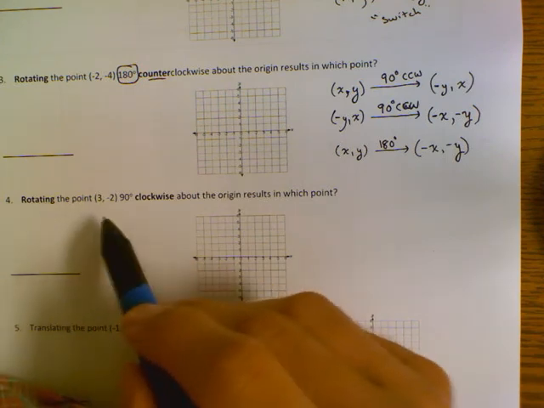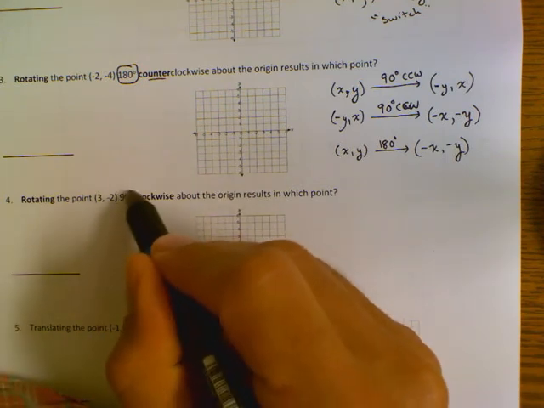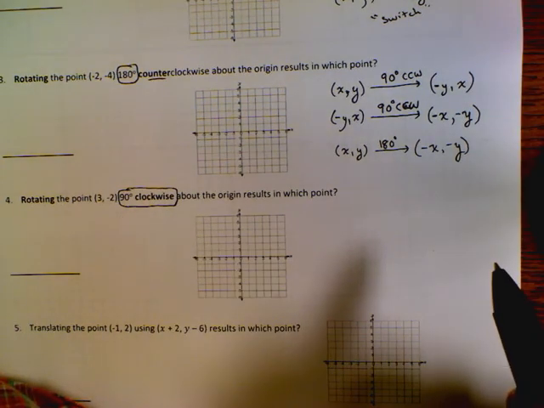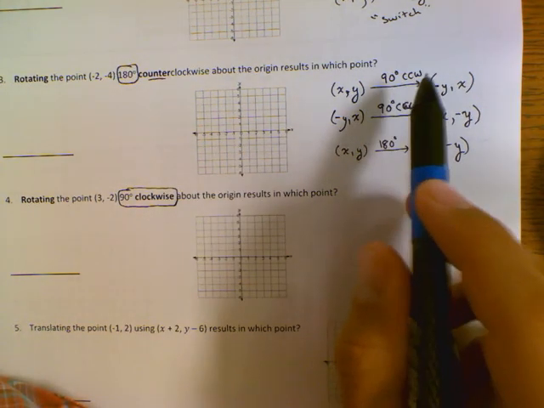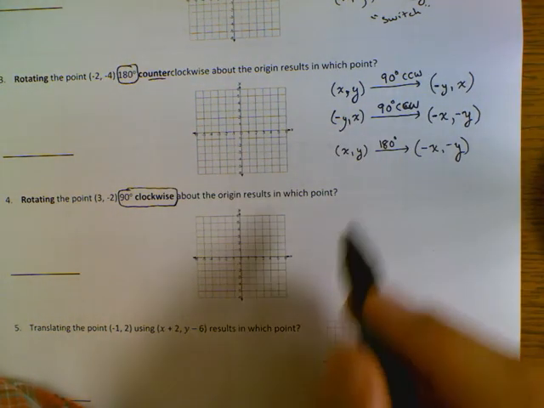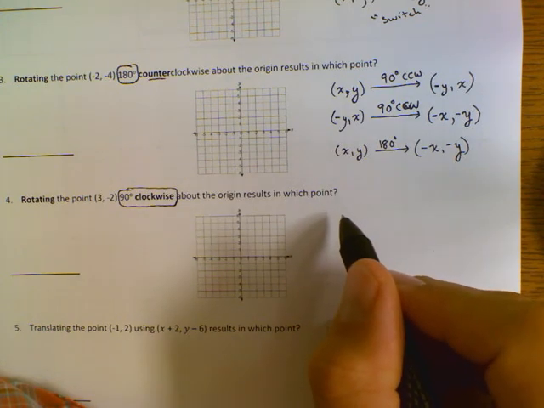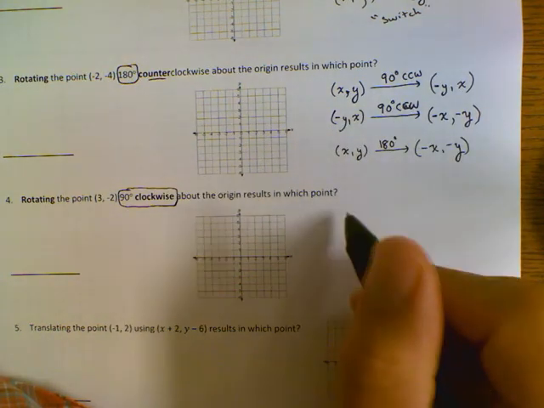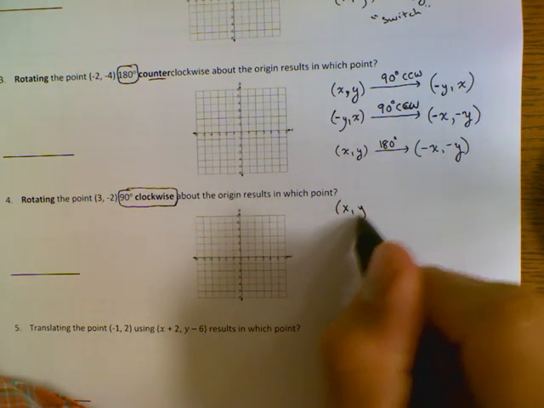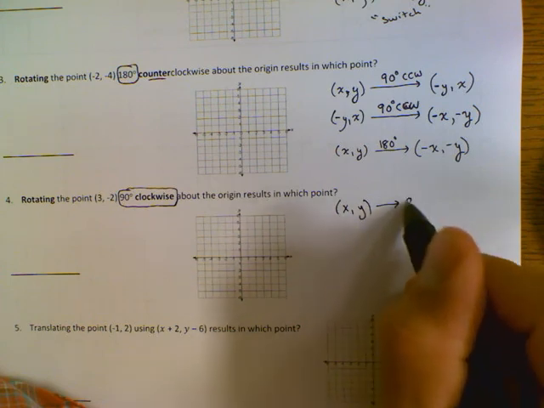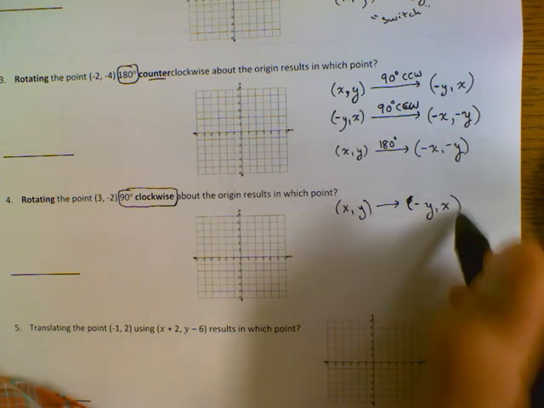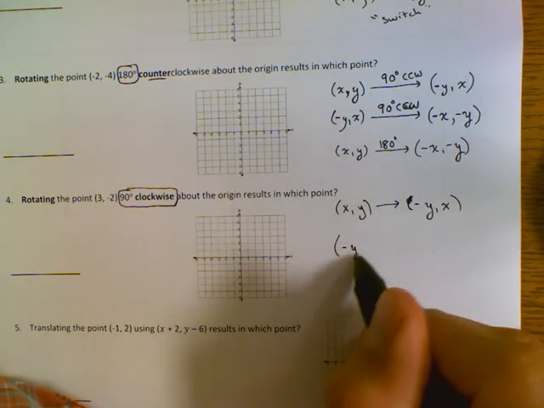Okay, so rotating 90 degrees clockwise. Well, I'm going to tell you something. 90 degrees clockwise is not what I've memorized. I've only memorized 90 degrees counterclockwise. So one option is to do this 3 times. Well, we've already done the first 2 up there, so I'm just going to copy that below. Copy that on this line so that it'll be more accessible.